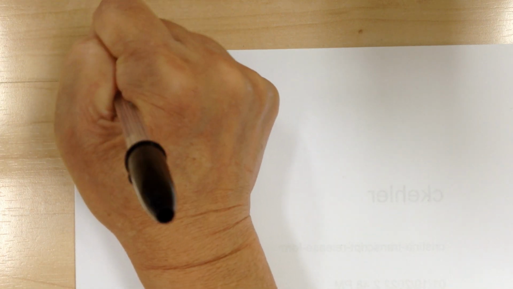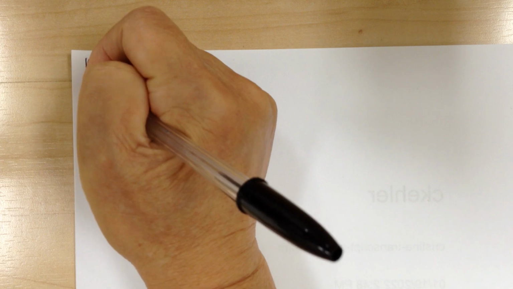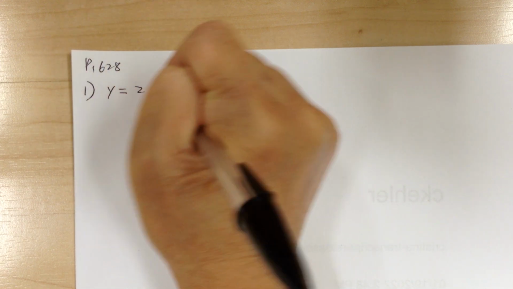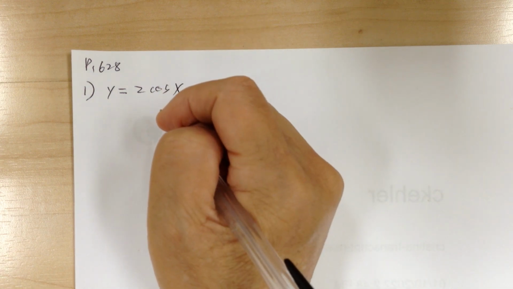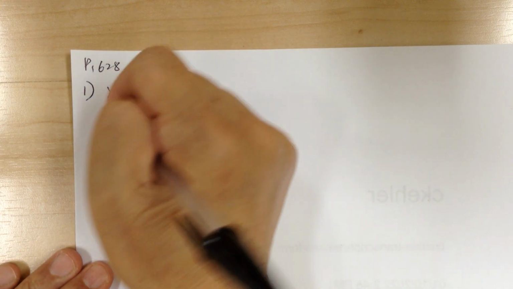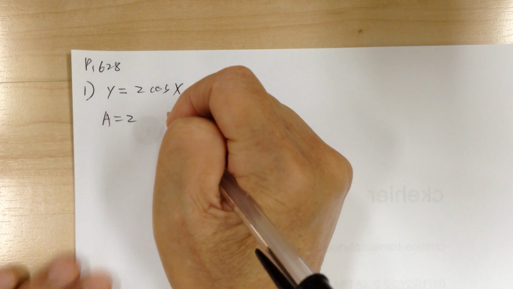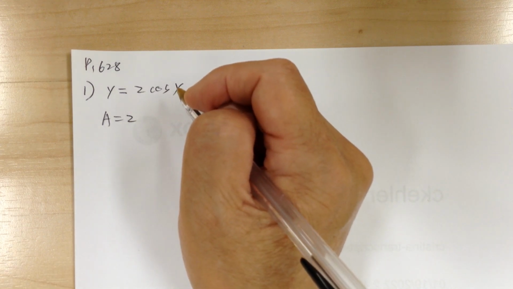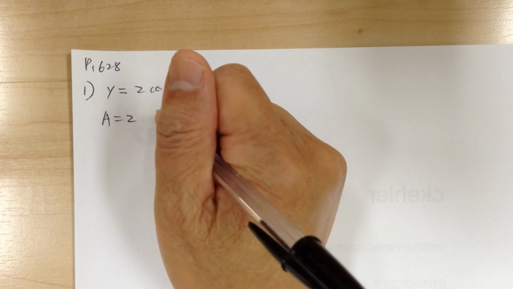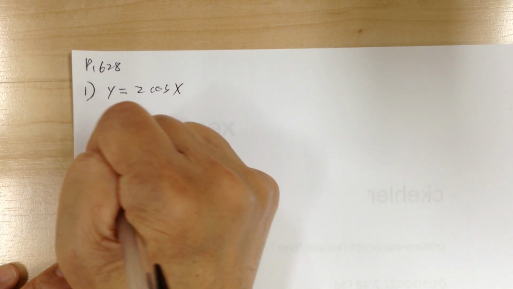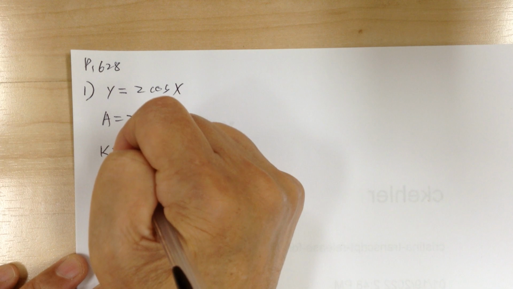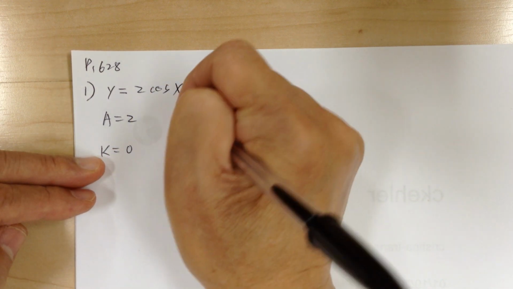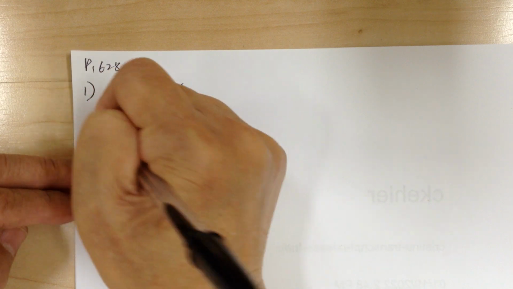Let's go to page 628, and for number 1, you have y equal to 2 cosine x, and so you want to look for the amplitude. So in this case, a equal to 2, okay, and b, find the maximum and minimum value. So over here k equal to 0, so you start at 0. By the way, this is your answer for a.